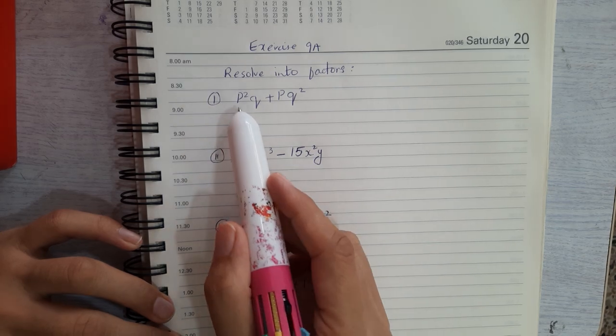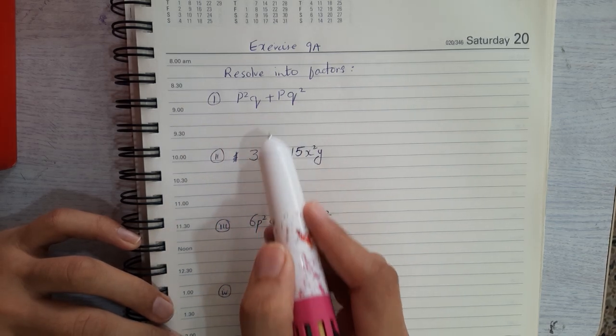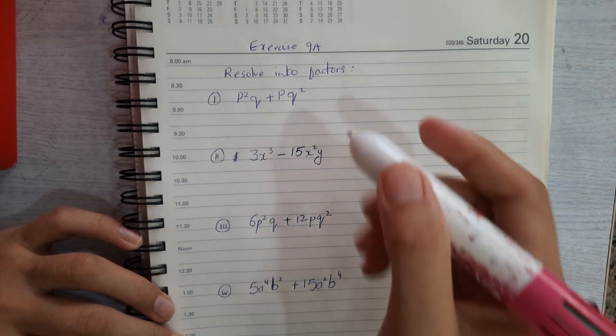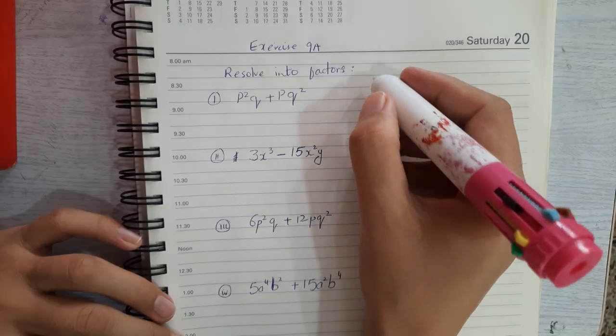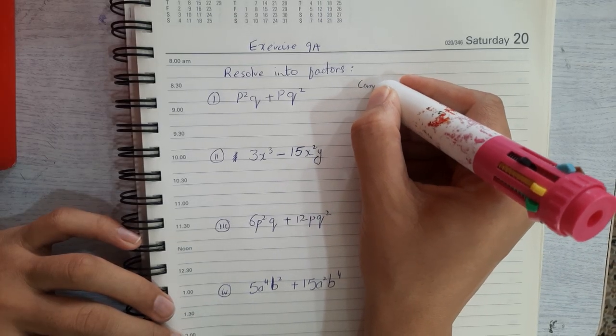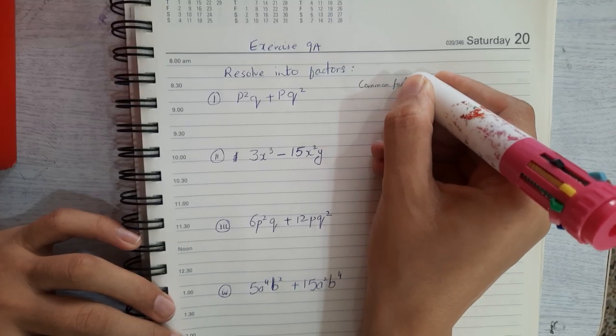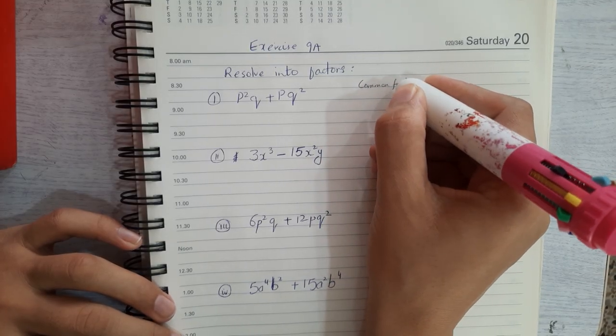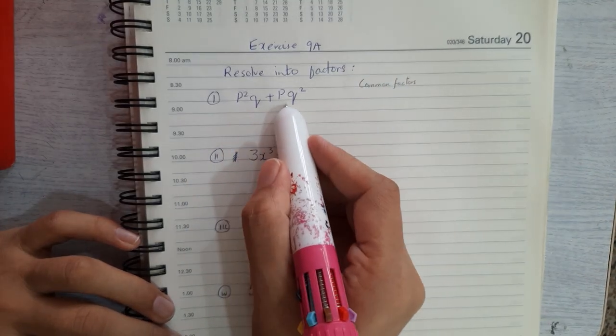So in this case we have p square q plus pq square. Now we have to find the factor. So what we will use here is the concept of common factors, right? And those common factors will be between these two terms.